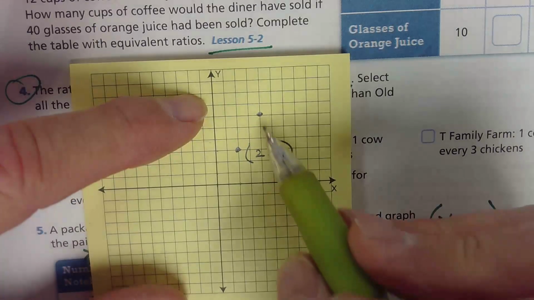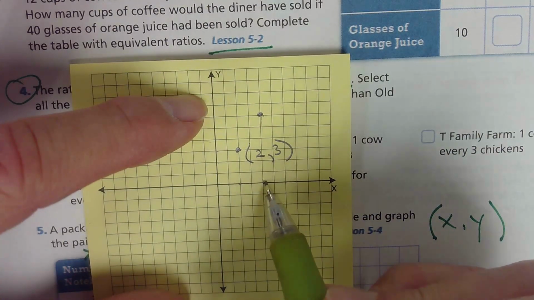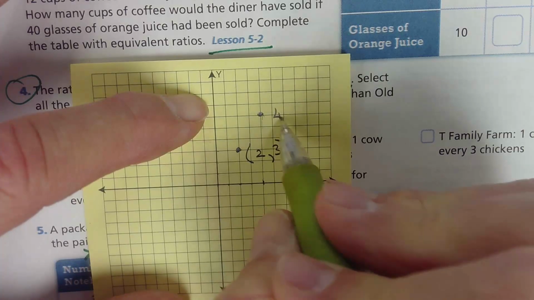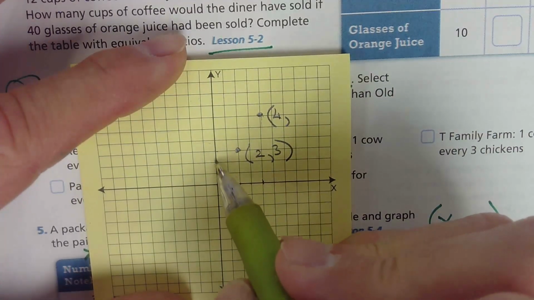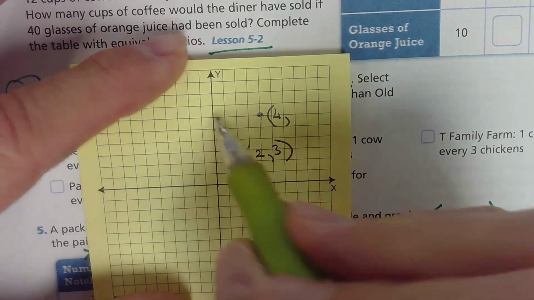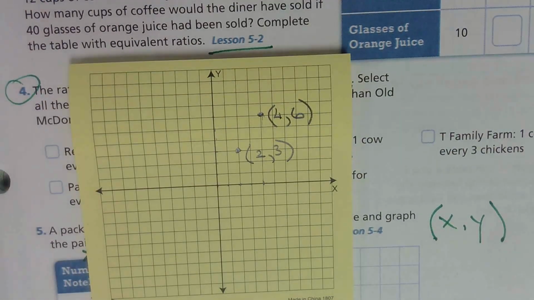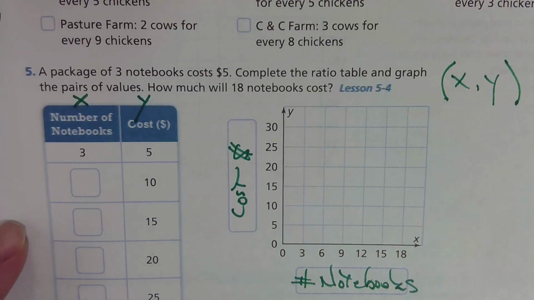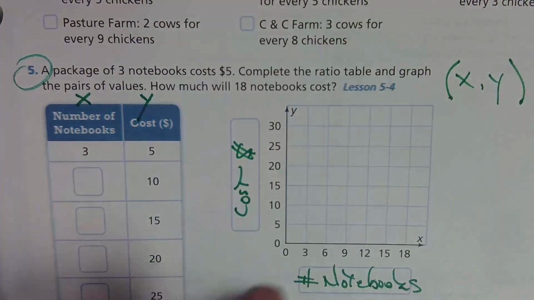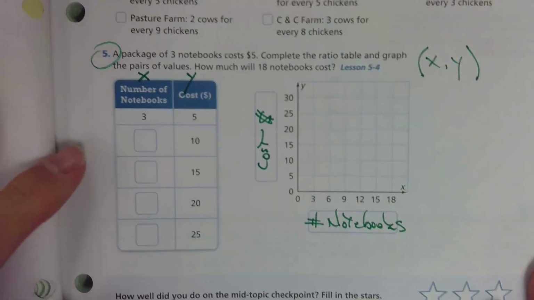The next point, what's the X value? Well, looks like it's there. So it's 1, 2, 3, 4. So it would be 4, comma, and the Y value is 1, 2, 3, 4, 5, 6. So 4, comma, 6. So for number 5, which I do want you to do, they ask you to graph it, and you're going to graph the ordered pairs.